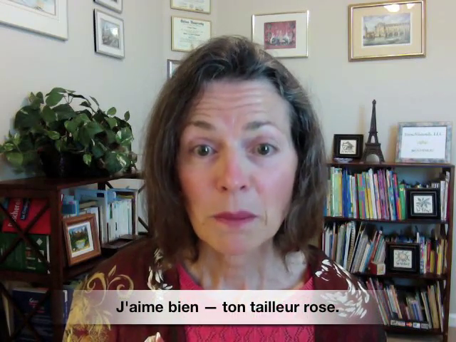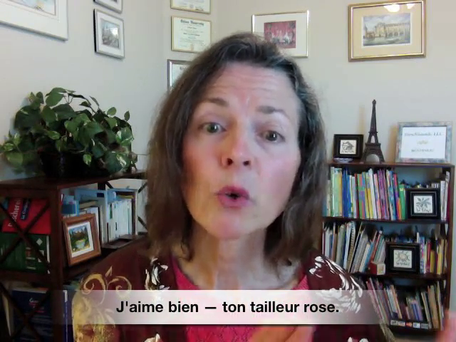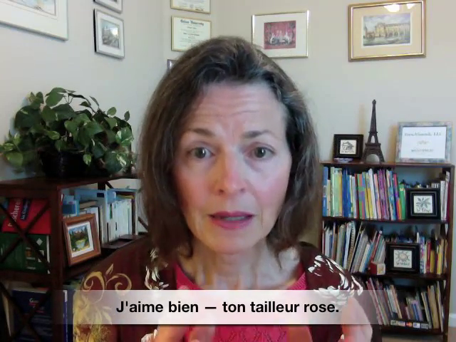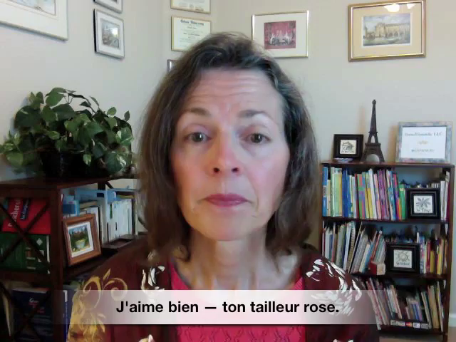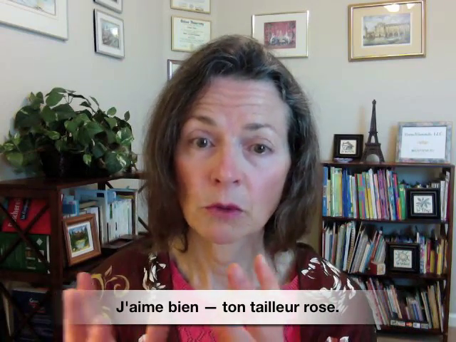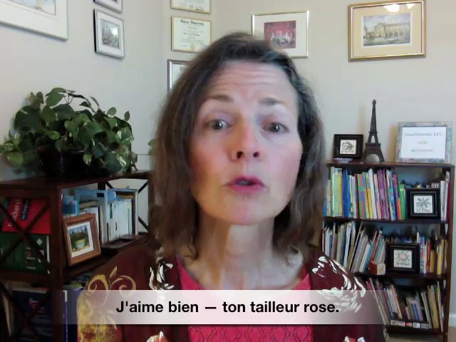Now, if you have a short adverb or adverbial phrase, that will join with the verb to make one rhythmic group. So, for example, j'aime bien ton tailleur rose. Bien, adverb modifying j'aime, is one unit with it. J'aime bien ton tailleur rose.